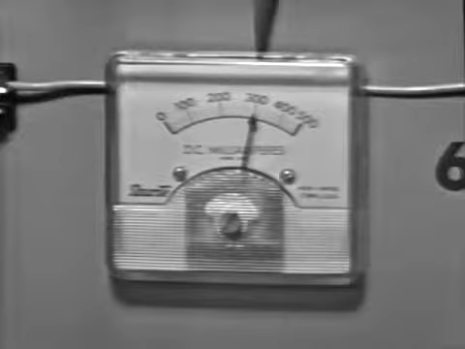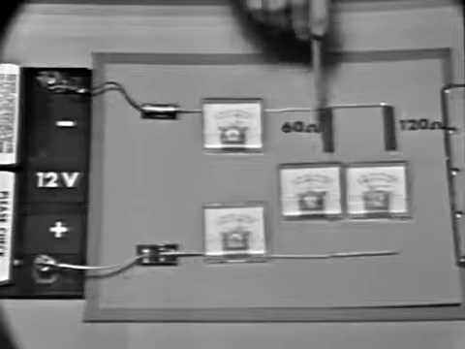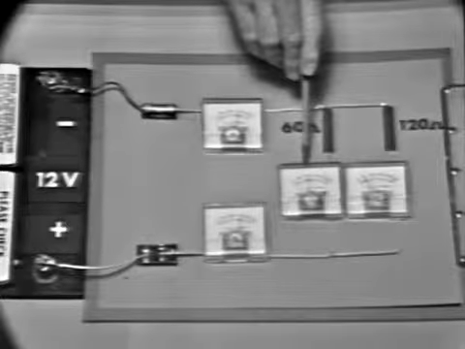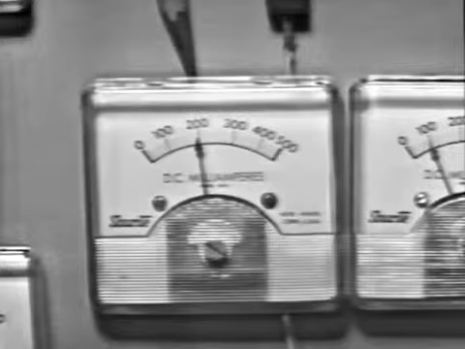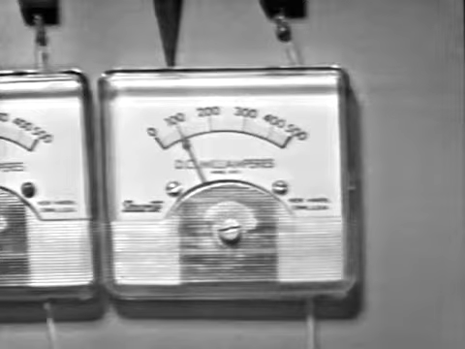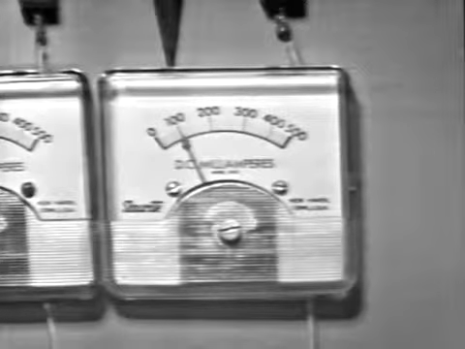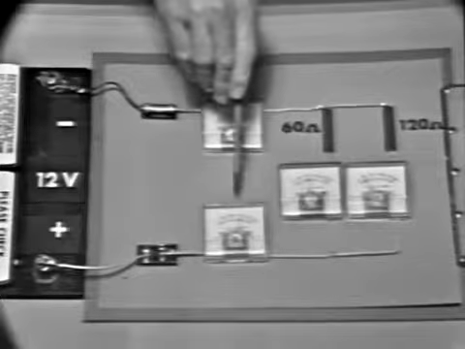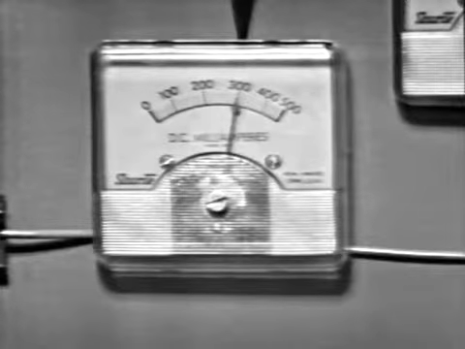Here's total current leaving the battery. It's 300 milliamps. The current through the first branch is 200 milliamps. The current through the second branch is 100 milliamps. And here we see that 300 milliamps returns to the power source.